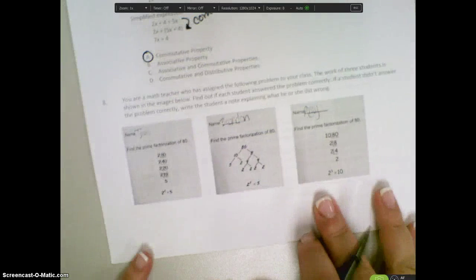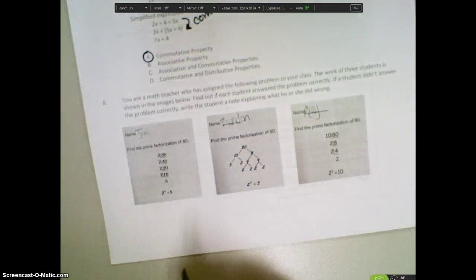Number 8, you are a math teacher who has assigned the following problem to your class. The work of 3 students is shown in the image below. Find out if each student answered the problem correctly. If a student didn't answer the problem correctly, write the student a note explaining what he or she did wrong.